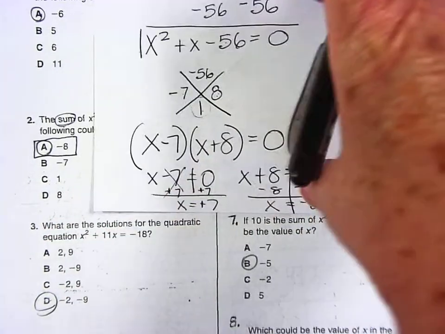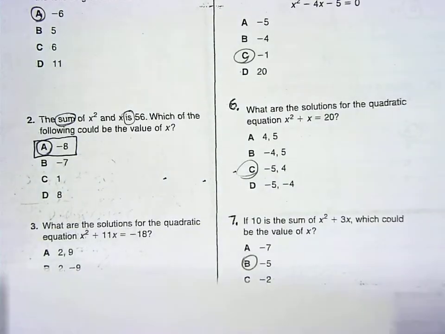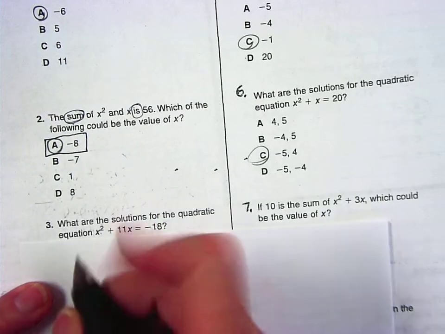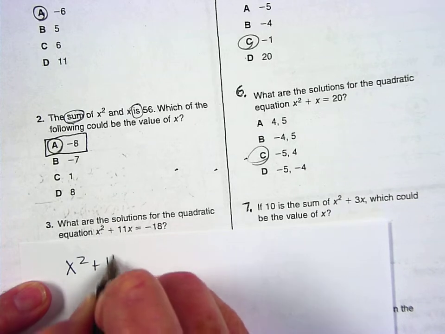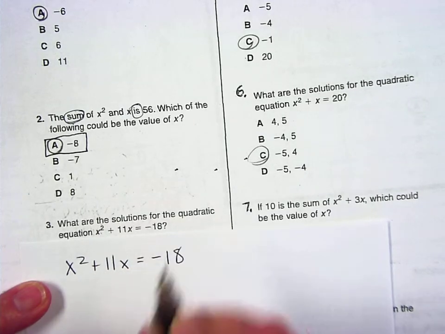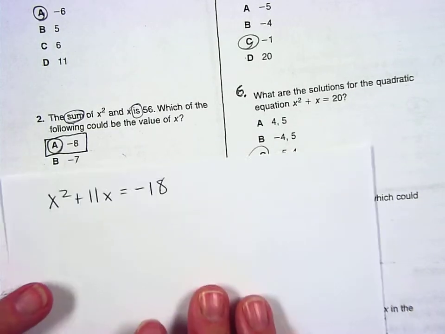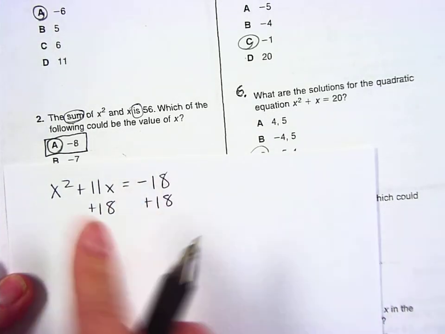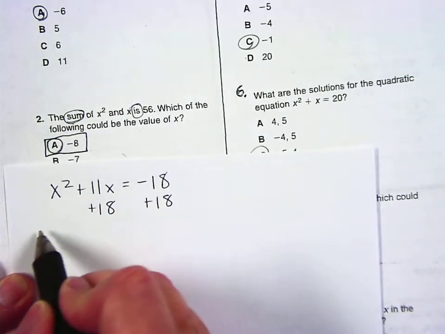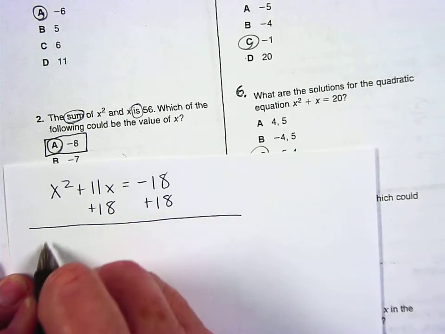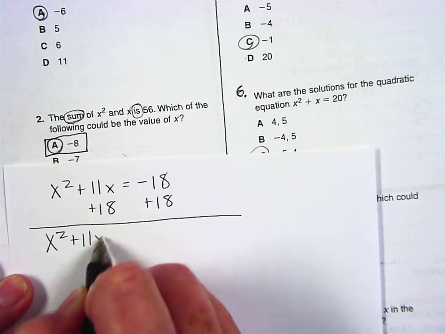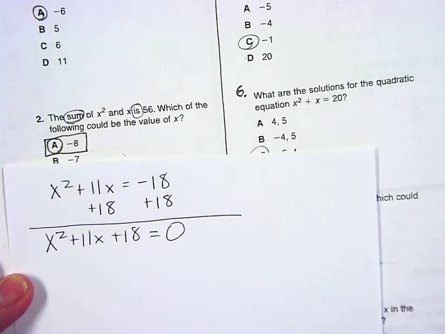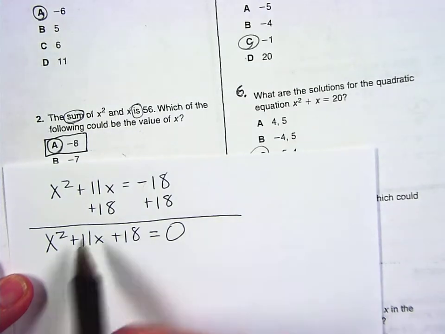Okay, number 3. What are the solutions for the quadratic equation x squared plus 11x equals negative 18? I'm going to factor it. So I want it in standard form. So I'm going to add 18 to both sides so that my A, B, and C terms are all on the same side. X squared plus 11x plus 18 equals, if these cancel out completely, that's 0. So it's in standard form.